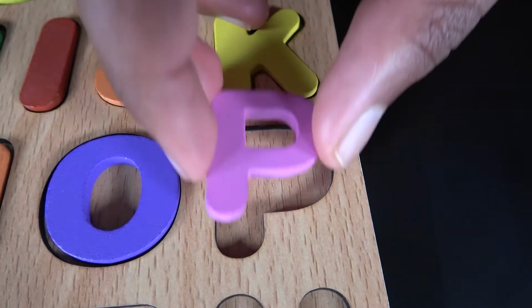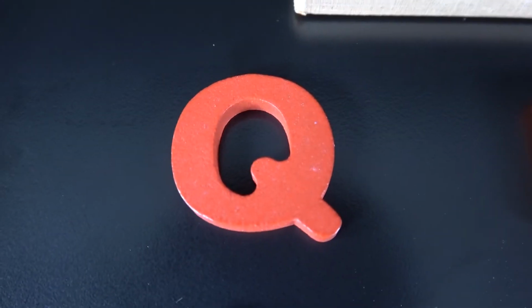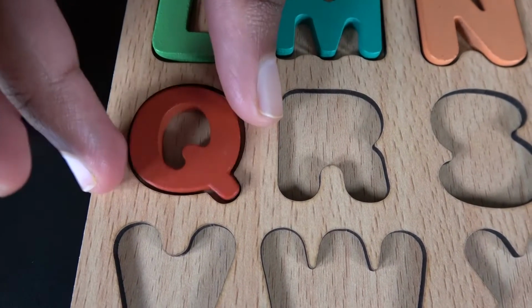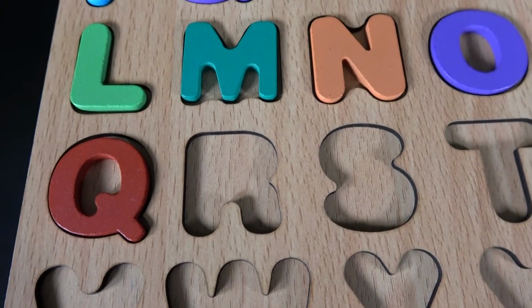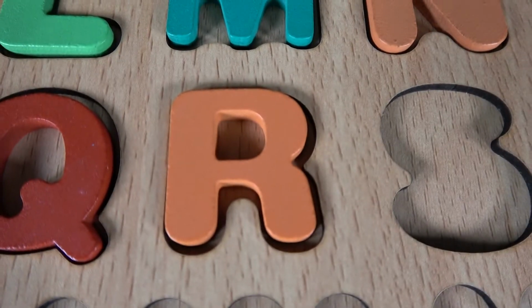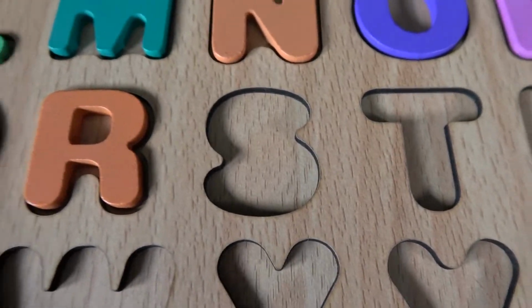P. The letter P will go right here. Q. The letter Q will go here. R. The letter R will go here. S. The letter S will go here.